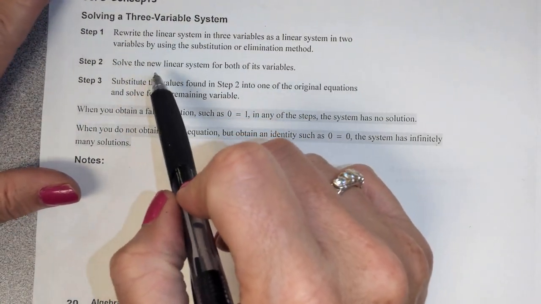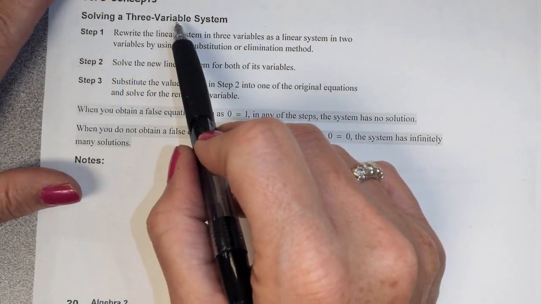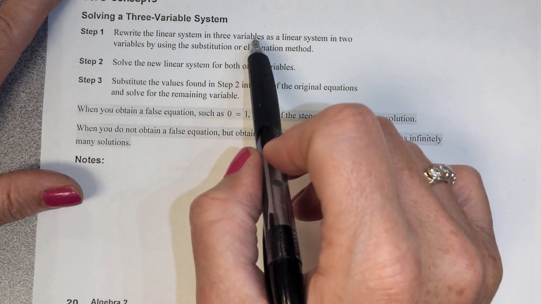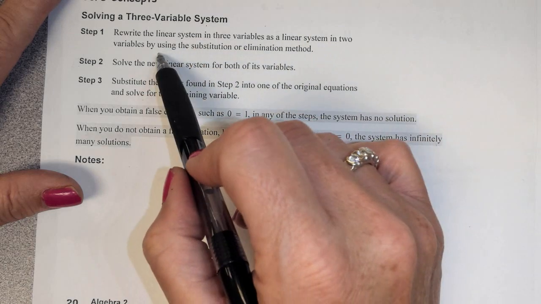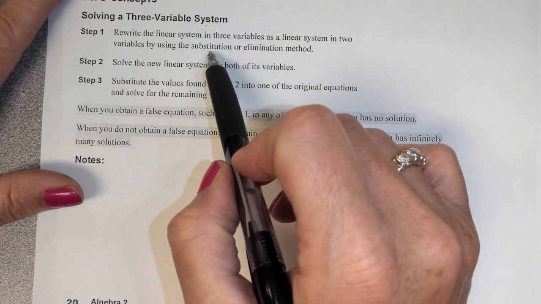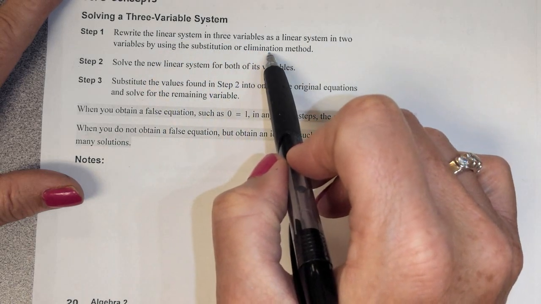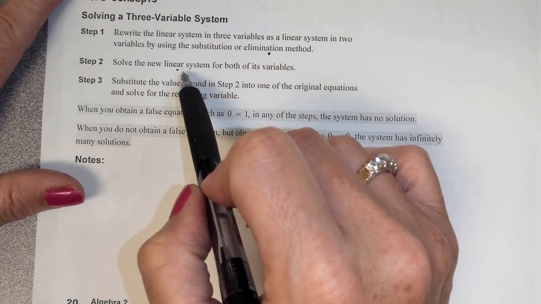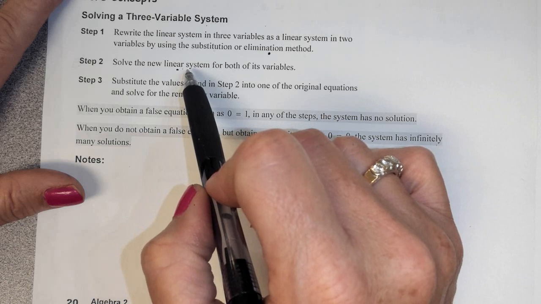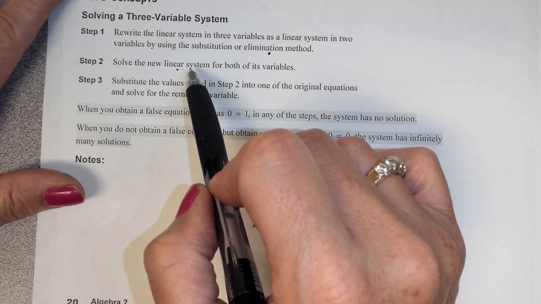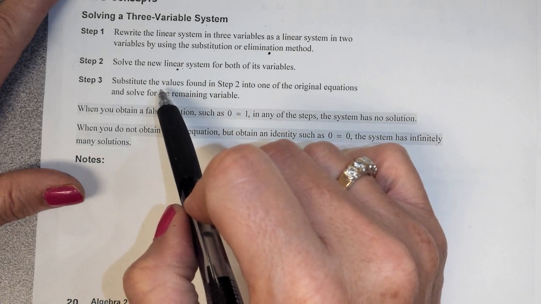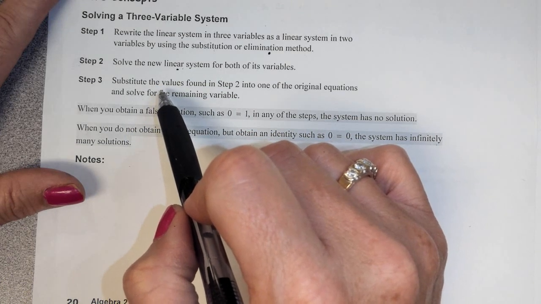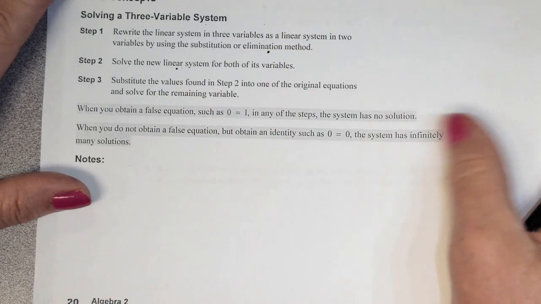So coming down here then, how do we do this? Well, it's very similar to what we do with two variable systems. We want to rewrite the linear system in three variables as a system in two variables. So we want to use either substitution or elimination to get rid of one of our three variables. Then we can just solve that new linear system for those two remaining variables. And then we just keep using substitution until we can solve it. It's actually very easy. It's just like what we did before, as long as you're careful.